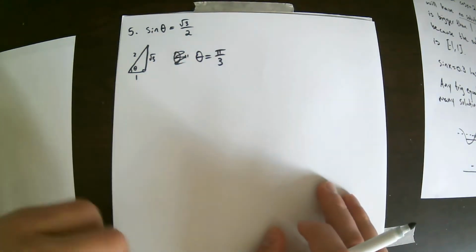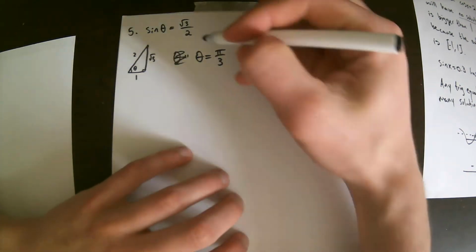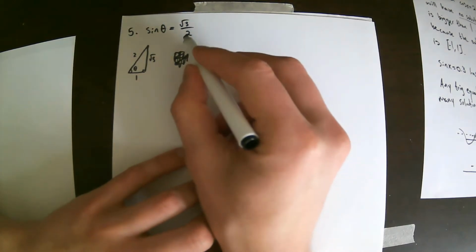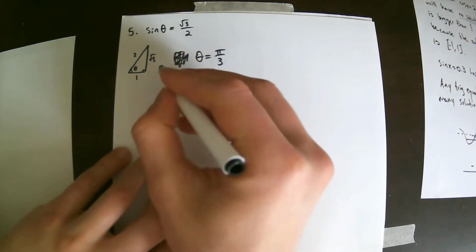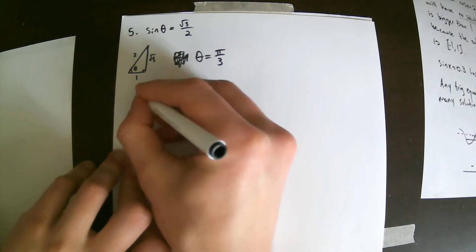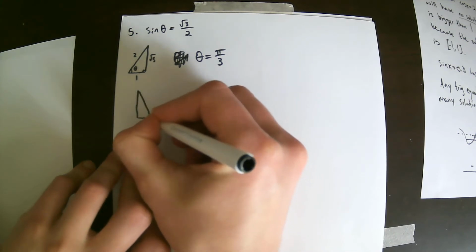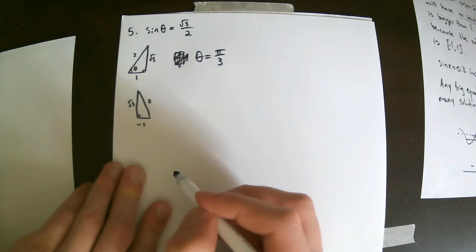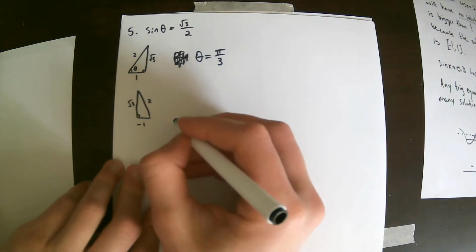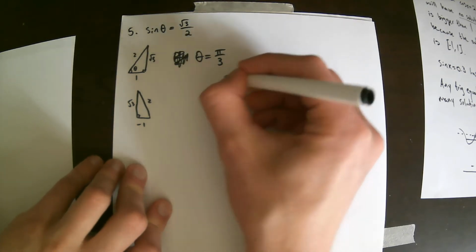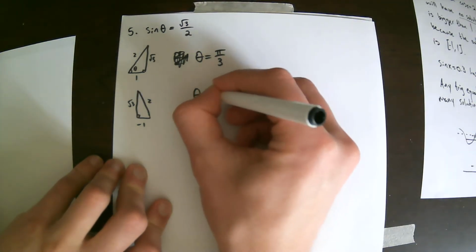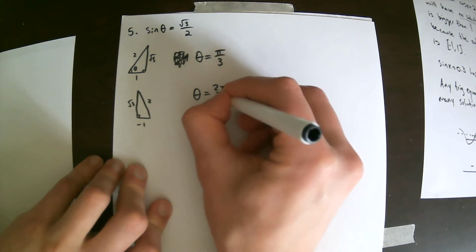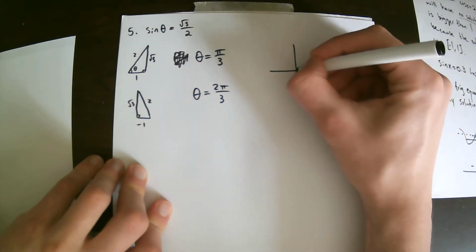And you might know that just from looking at your unit circle. But that's not the only place that sine of theta is equal to square root of 3 over 2. We can also have it in the second quadrant, where we have this kind of reference triangle. So in the first or second quadrant, and that second quadrant angle will be 2 pi over 3. So I'm looking at these two angles.